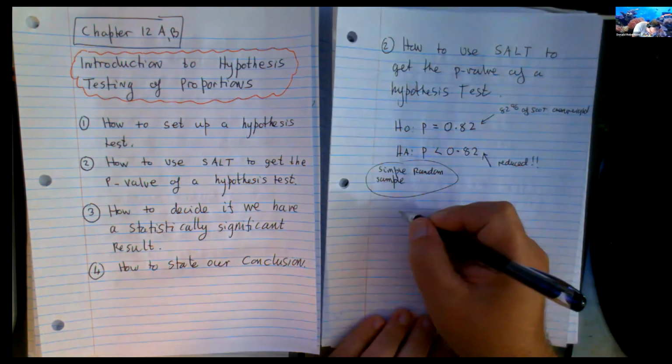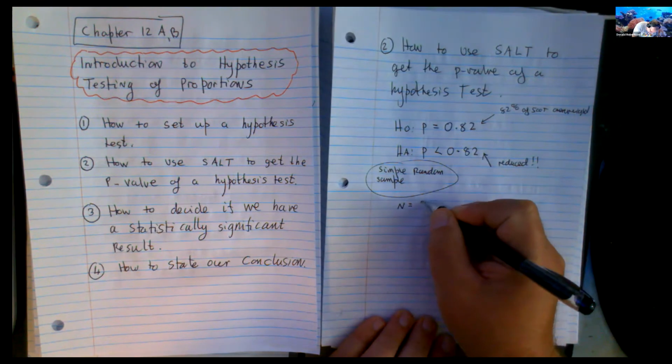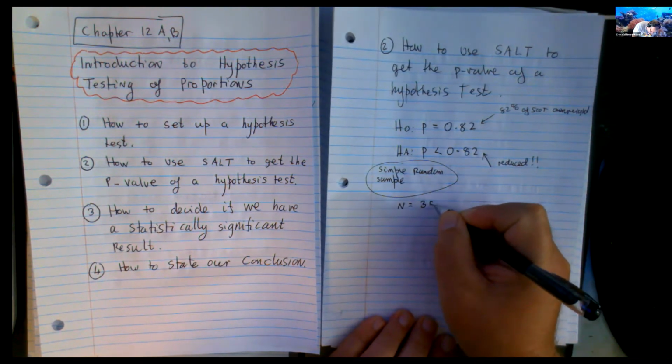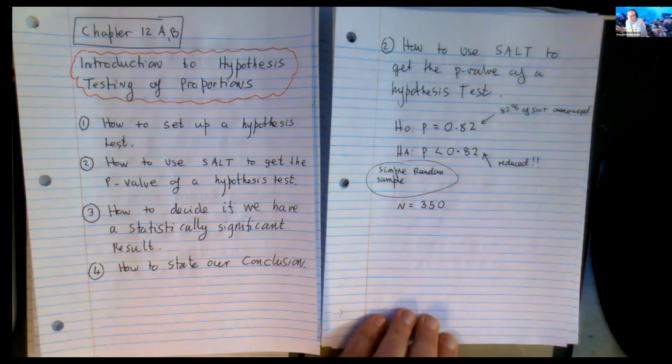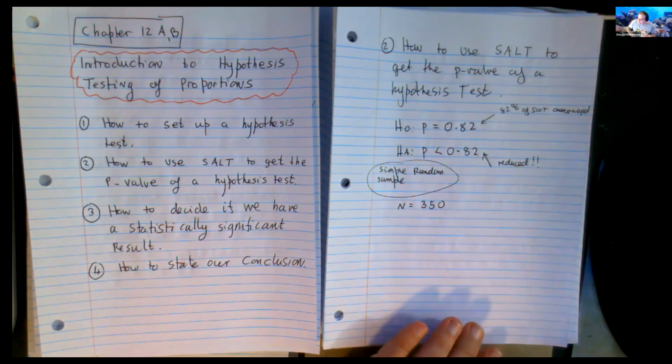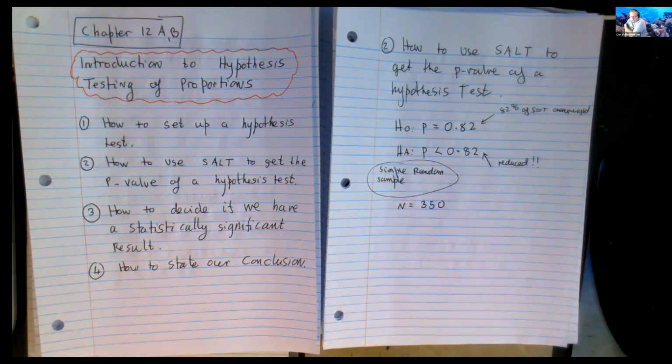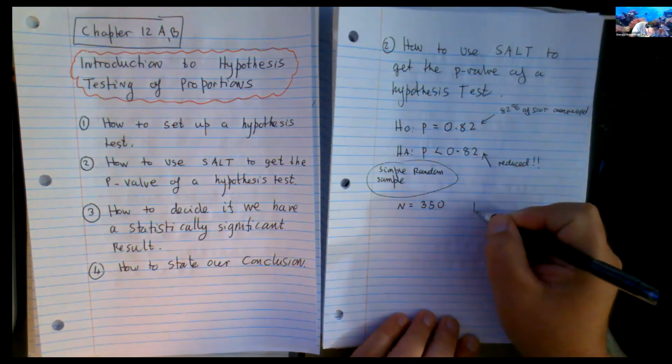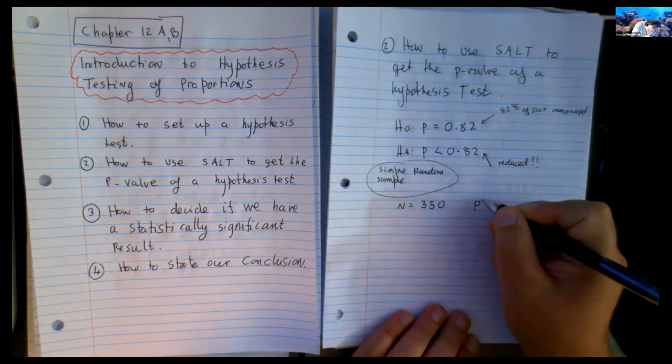And let's suppose you get a simple random sample of 350 Scotsmen. You can imagine that. And there's a number, it's probably the BMI, isn't it? Body mass index. If it's bigger than a certain number, you're overweight, right? So they've got a way of figuring it out. And what they got is P hat.